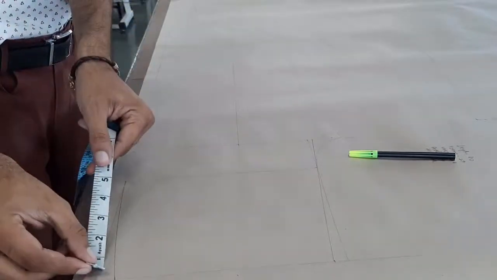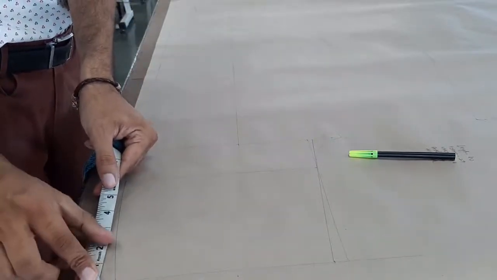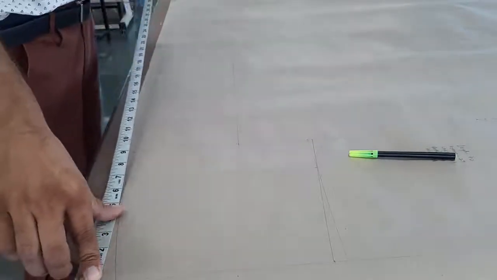So here we are marking a point at a distance of 39 inches.